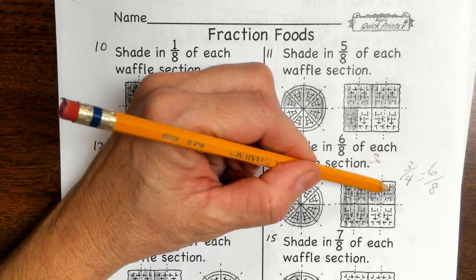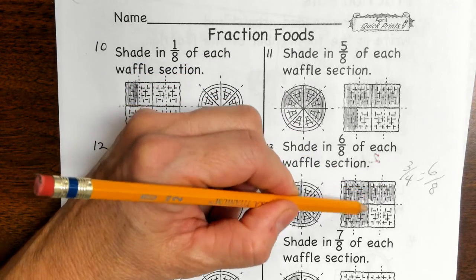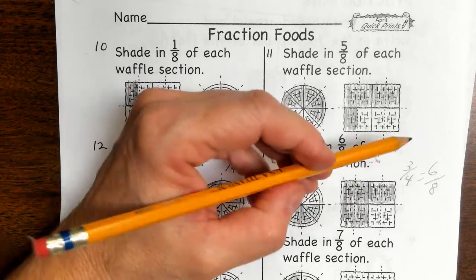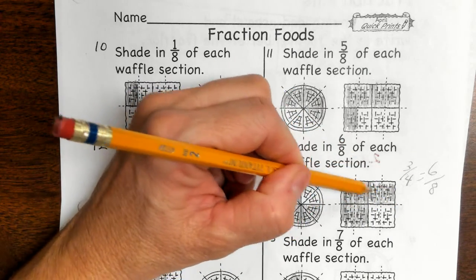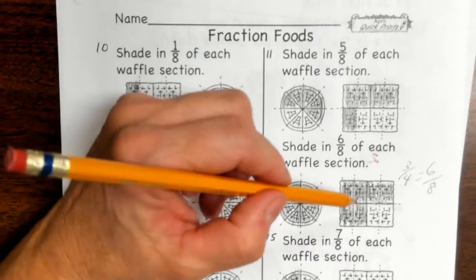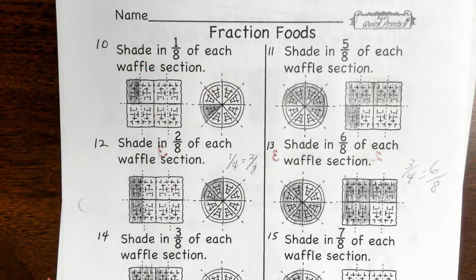This is divided into 8 parts, 1, 2, 3, 4, 5, 6, 7, 8. But if we look at it as 4 parts, a 4 would be in the denominator, and we have 3 of those parts shaded. So this is a visual example of how 3/4 is equal to 6/8.